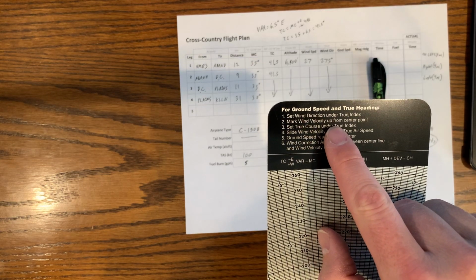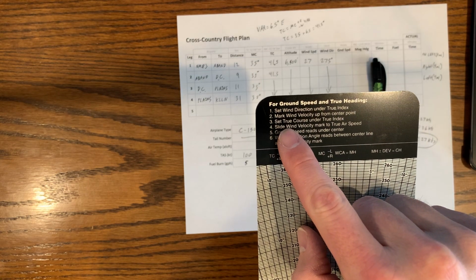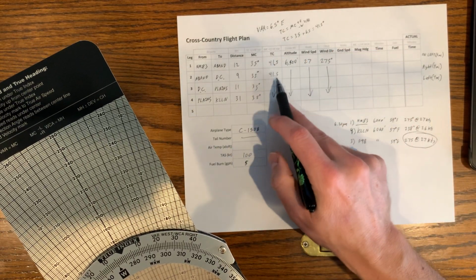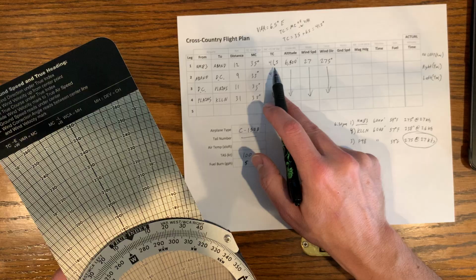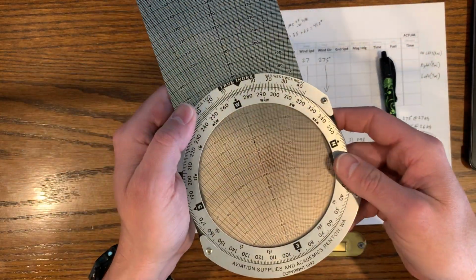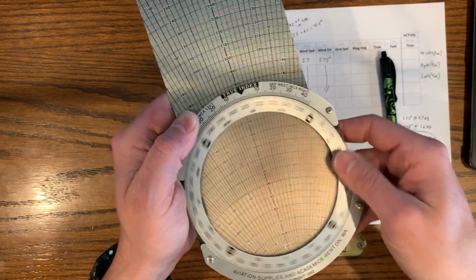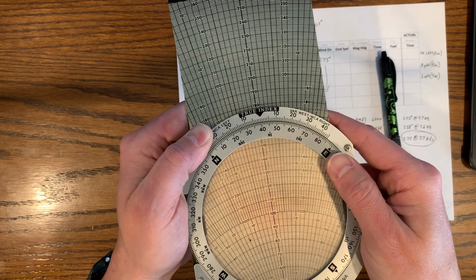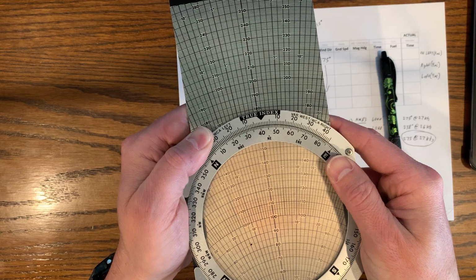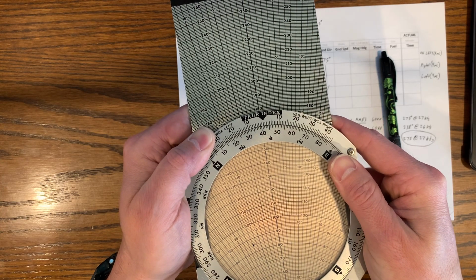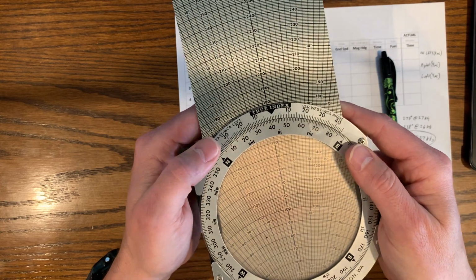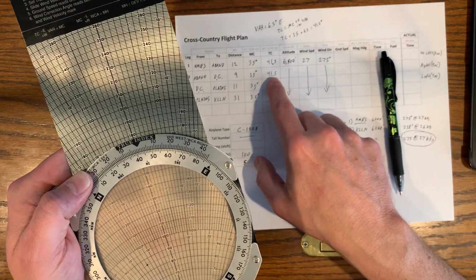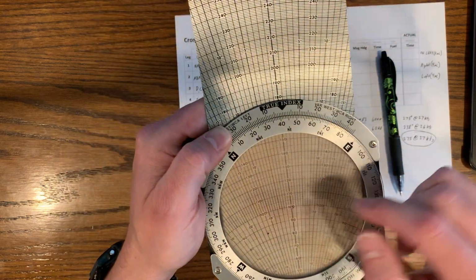Mark wind velocity up from center point. Step 3 is set true course under true index. Remember, we calculated that a minute ago. Our true course is 41.5 degrees. So now, without touching your mark, let's rotate to your true course, 41.5. You can see that half doesn't make much difference. It's pretty small. All right, we got it there.